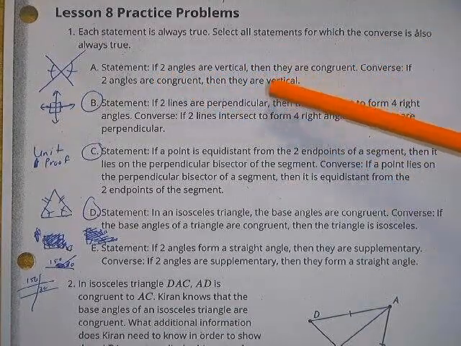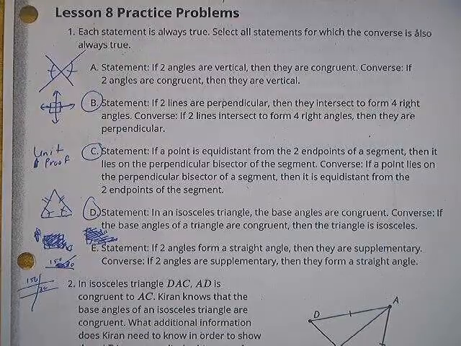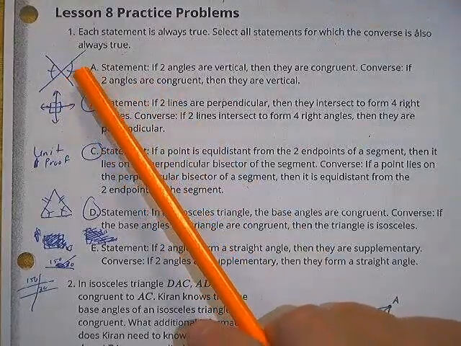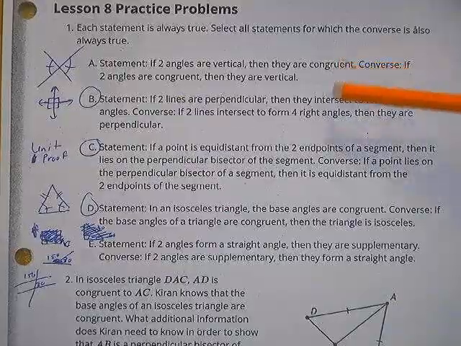But if I do the converse of that and say if I have two congruent angles, then they must be vertical angles, that's not true because, for example, I could draw a square, and there's lots of angles in a square that I can pair up together, but none of the angles are verticals. So number 1 or A is false.